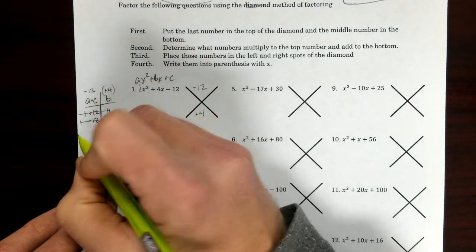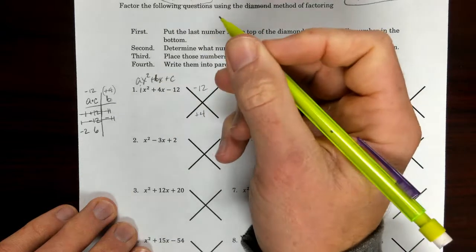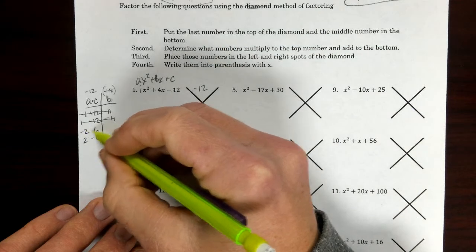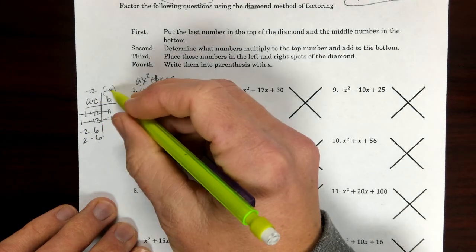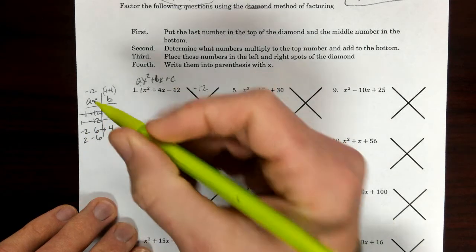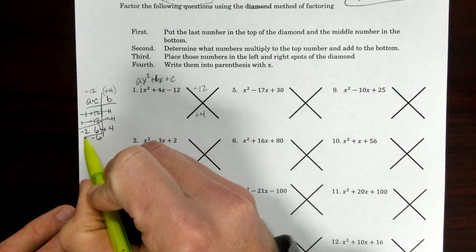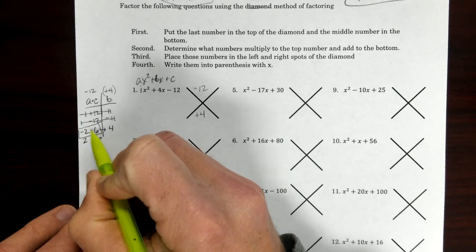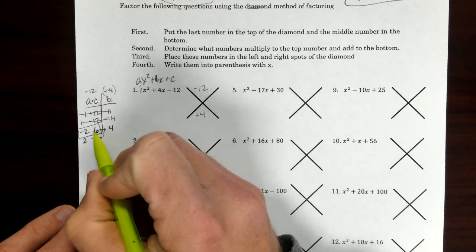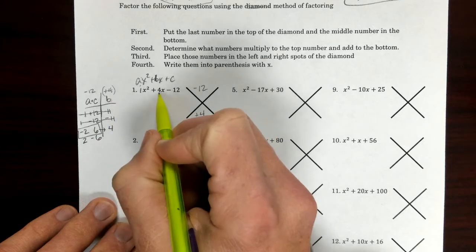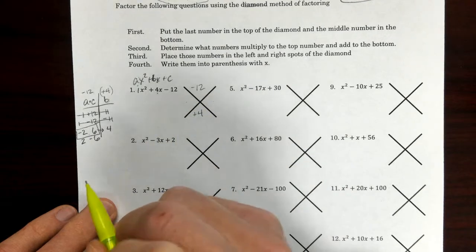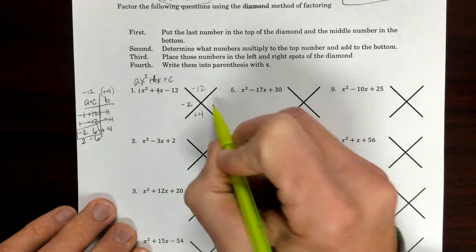Some more factors of 12 would be negative 2 and 6, but also positive 2 and negative 6, because these multiply to give me negative 12. But now I need them to add to get a positive 4. 6 minus 2 is positive 4. So I know right now that these are my two factors. Why is that the case? Because they multiply to give me negative 12, and they combine, since one was positive and one was negative, to give me a positive 4, which is my b term. So we're going to take these and write them in these two blanks: negative 2, positive 6.